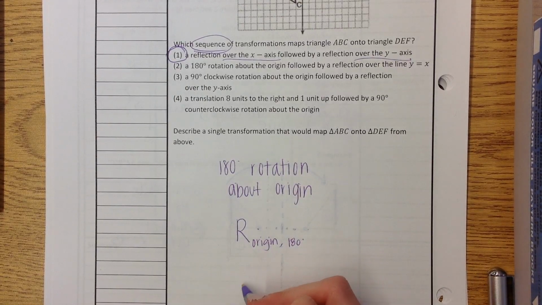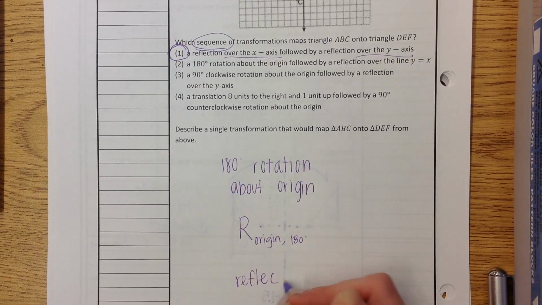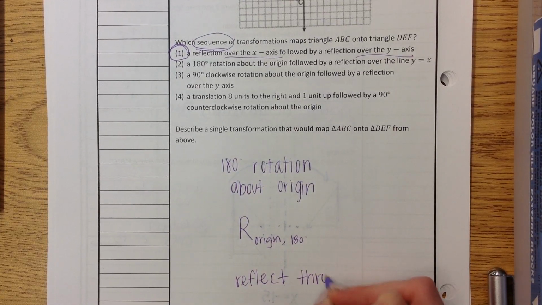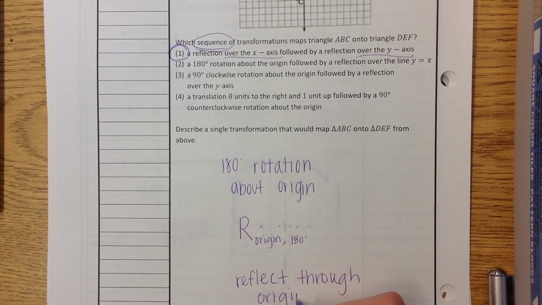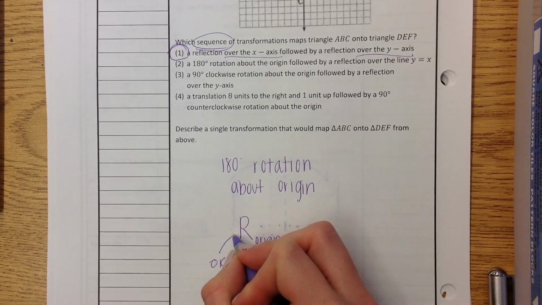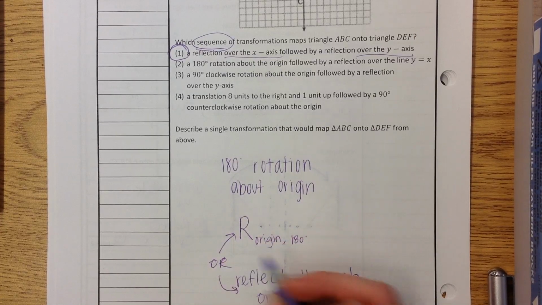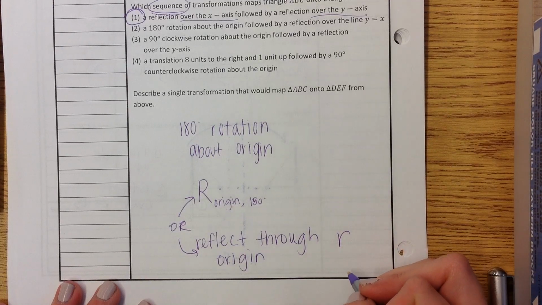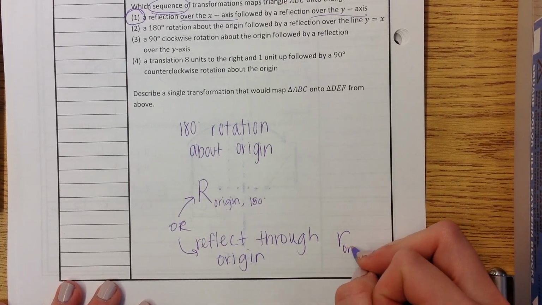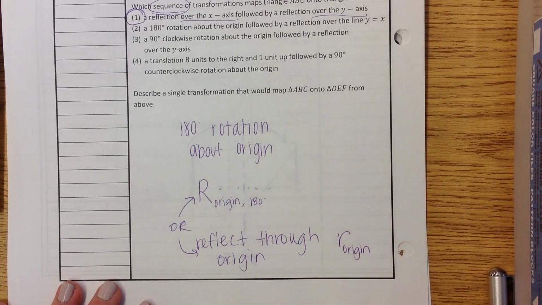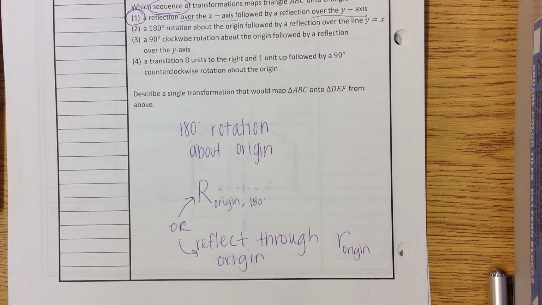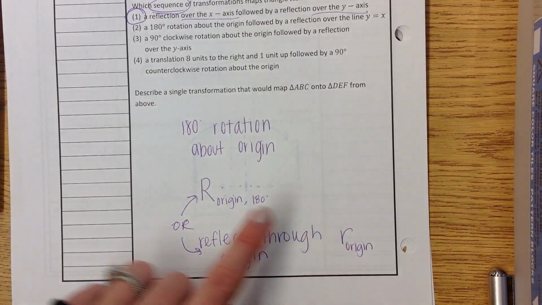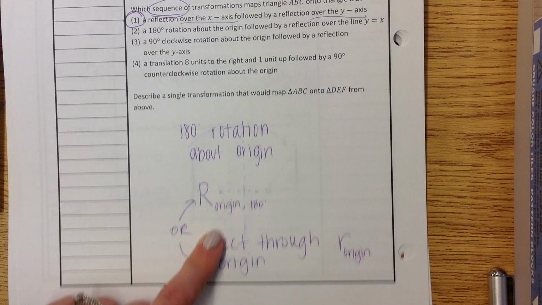Another option, which we very rarely talk about, is to reflect through the origin. These two things are the same as one another. Reflect through the origin would just look like a lowercase r for reflect and then the word origin. Usually we reflect over a line, but you are allowed to reflect over a point, and essentially it just rotates 180.